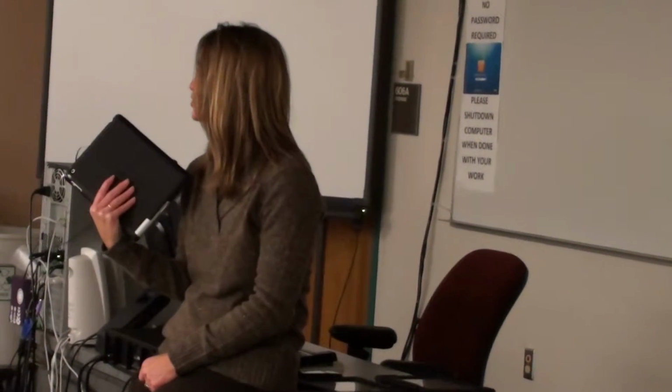AirServer app is what you could use if you didn't want to buy an Apple TV. At airserverapp.com, it's not an app that you put on your iPad, you have to put it on your computer. It allows you to show what's on your app onto your computer screen, which is connected to a projector.